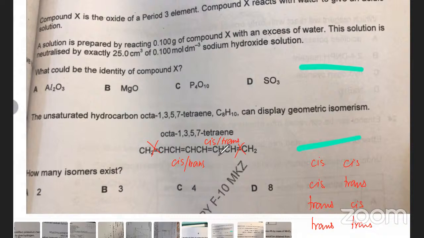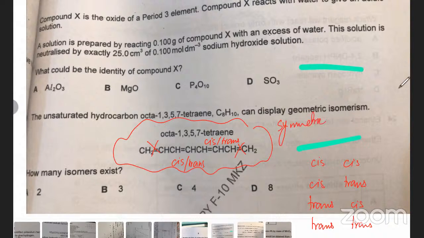Remember, this over here is a symmetric alkene. For non-symmetric alkenes, the formula is simply 2 to the power n. If you have 2 double bonds that are forming cis-trans, 2 to the power 2 is going to give you 4. Because the first one would be cis, the second one could be cis; the first is cis, the second is trans; trans, cis; or trans, trans. So there would be 4 combinations, but now it's a symmetric alkene.